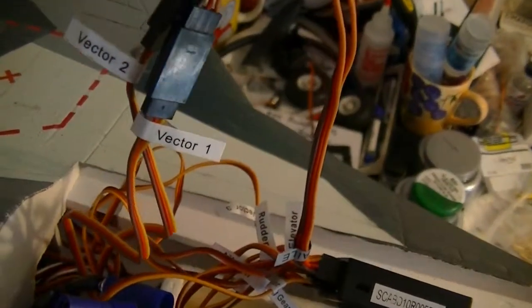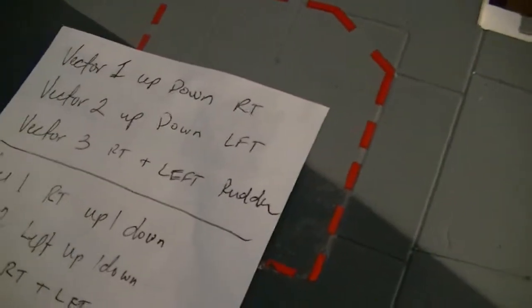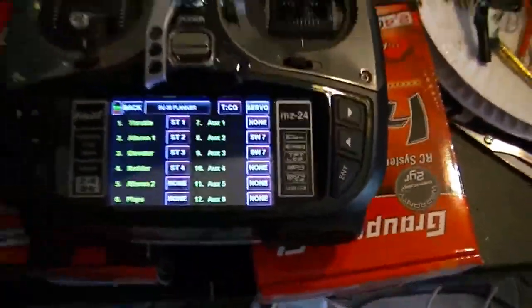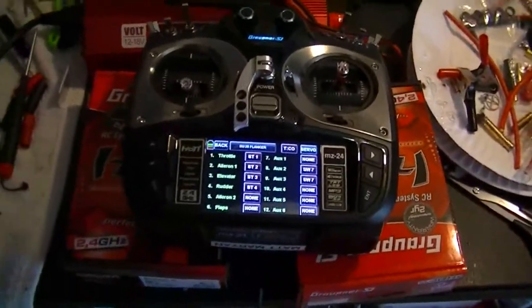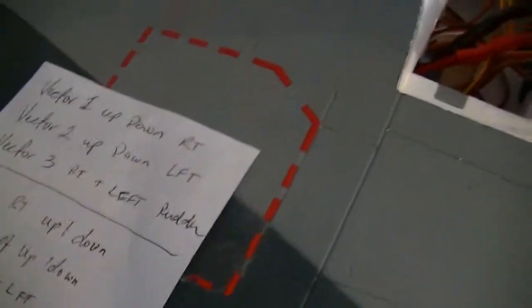As you can see, they're marked vector 1 and vector 2. They're plugged in, so they go up and down. So channel 2 and channel 7 go up and down, and that's just from my radio. Hopefully you get an understanding of it. Spectrum radio, same way. You're essentially just going to assign your auxiliary channel along with your elevator channel, plug those two in with a Y harness, and that will make them go up and down.